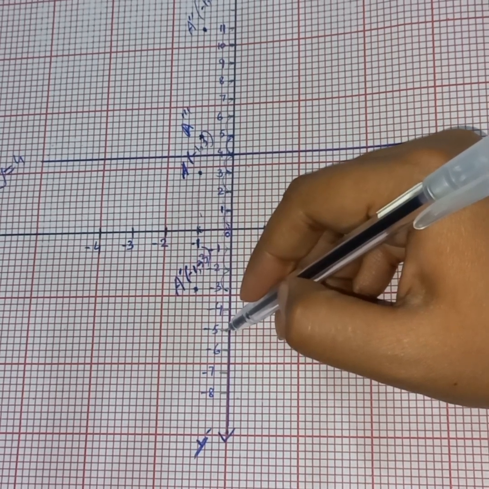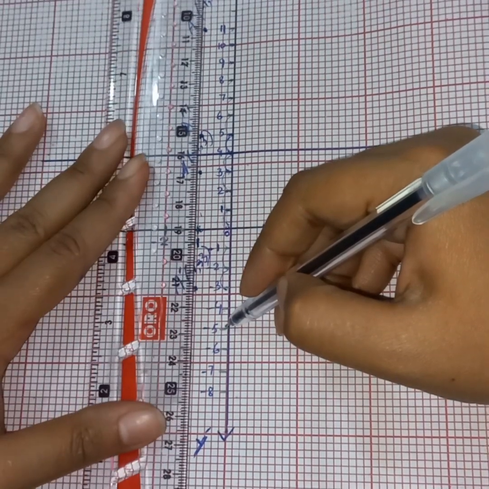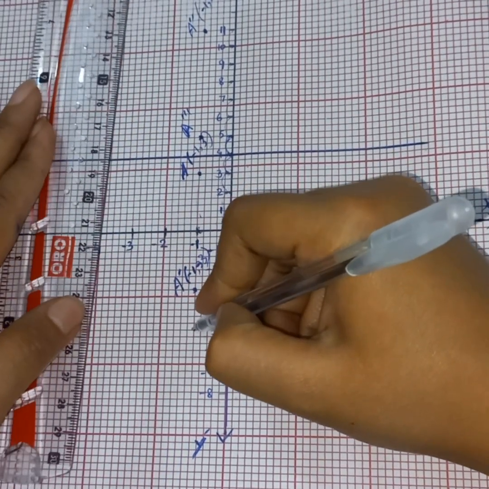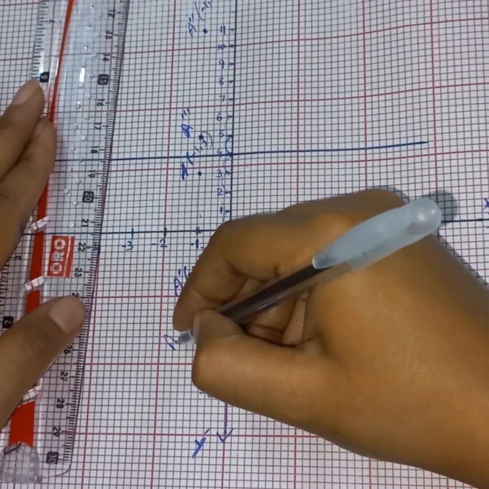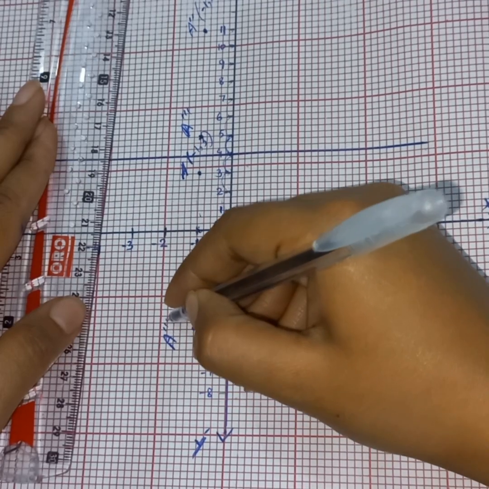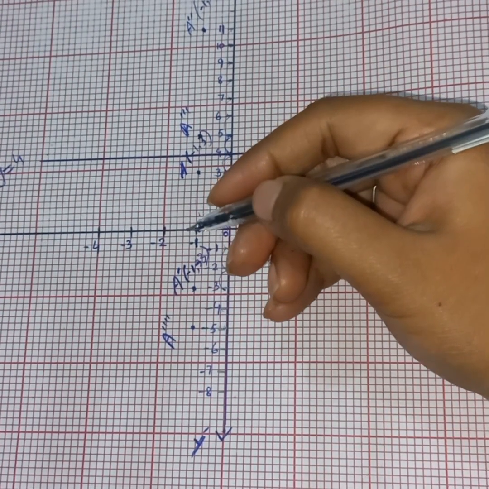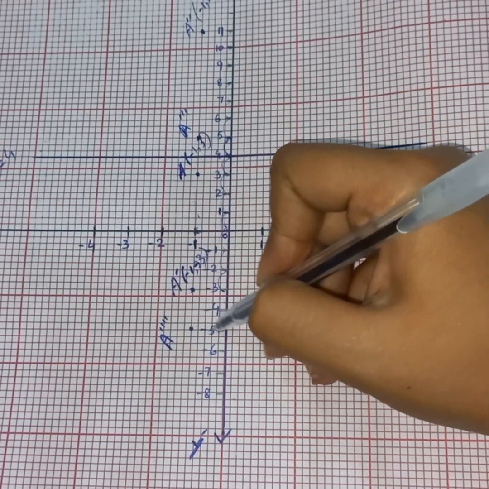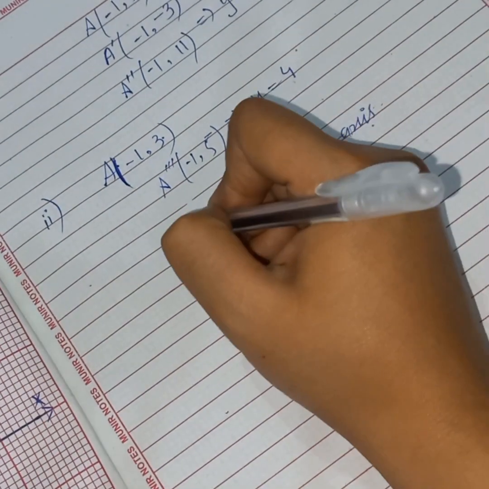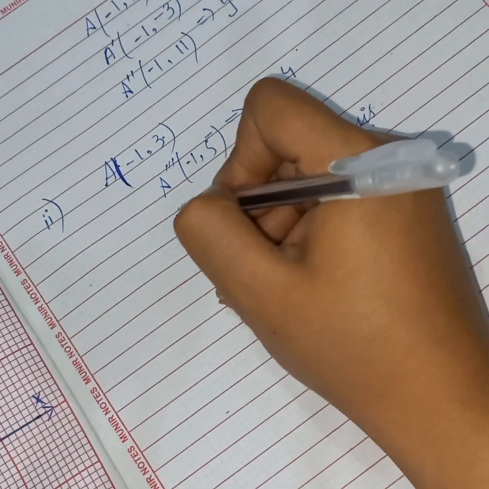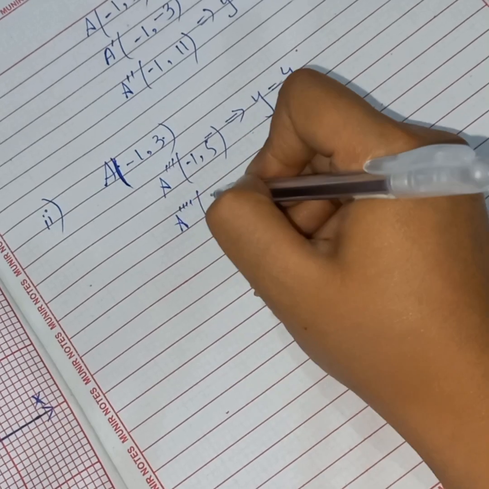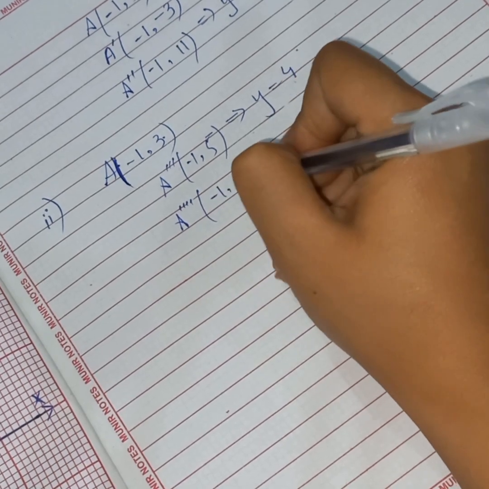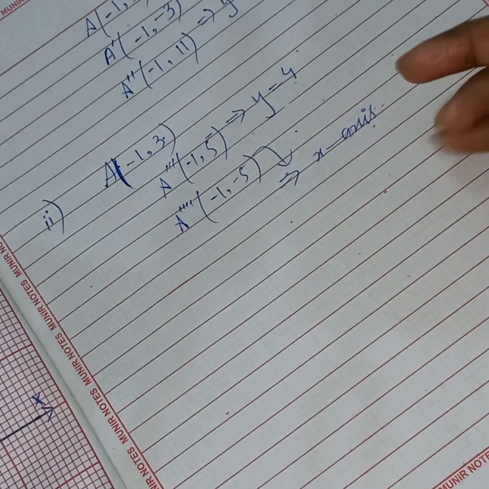Exactly the same, parallel to this, the point will be there. I will name this A tetra dash. You can see the coordinate pair is -1, comma -5, when the line of reflection is the x-axis.